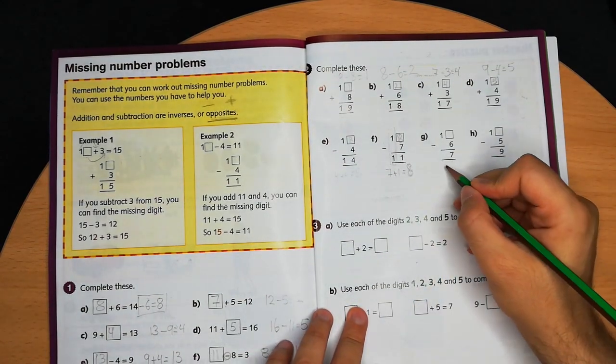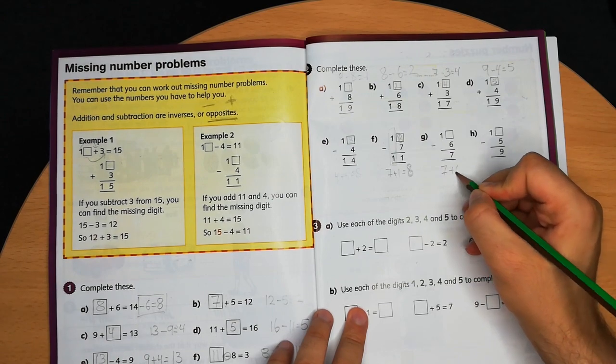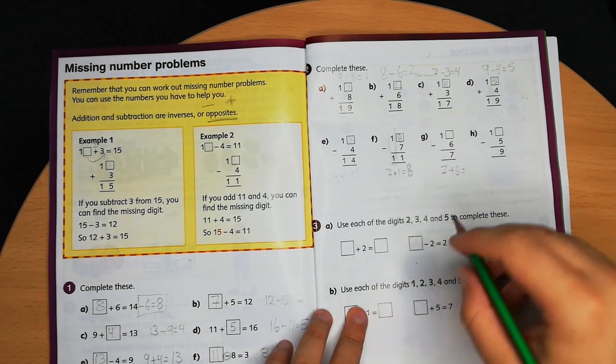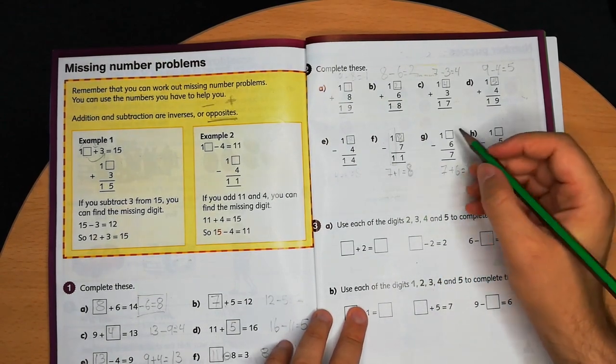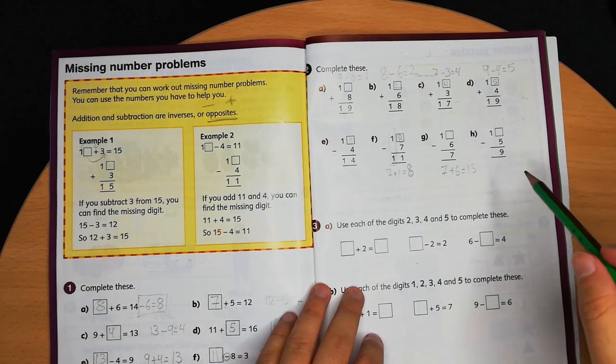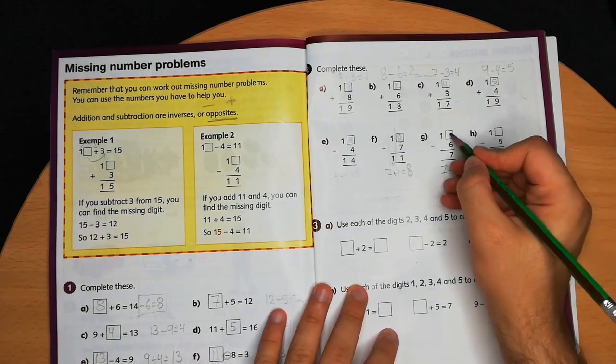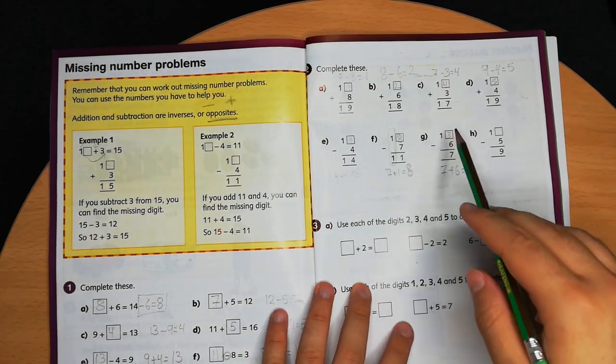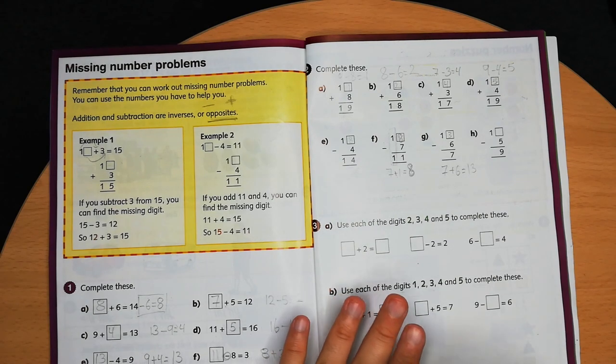Here we have take away, so again the opposite. So 7 add 6, which gives us 13. So here, what's the answer to this one here? That makes up 13. So here we already have the 1, so we just add 3. So 13 take away 6 makes up 7.